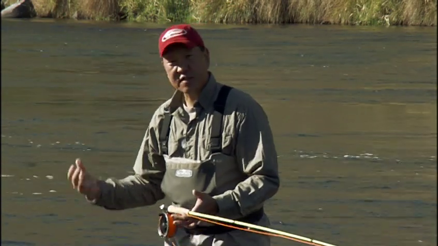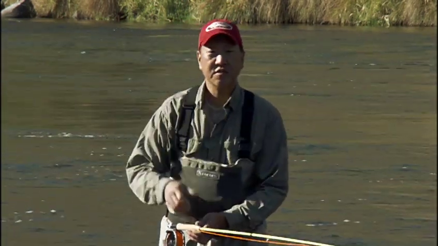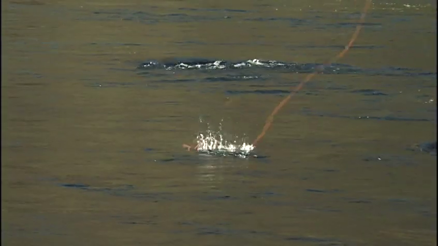We'd also like the line and leader to land in a straight line. We don't want it to get all crumpled up, because if it gets all crumpled up, what we call a crashed anchor, the forward cast is going to be affected. If the line lands crumpled up, a lot of times, even though you make a decent forward cast, the end of the line and leader and your fly won't turn over.